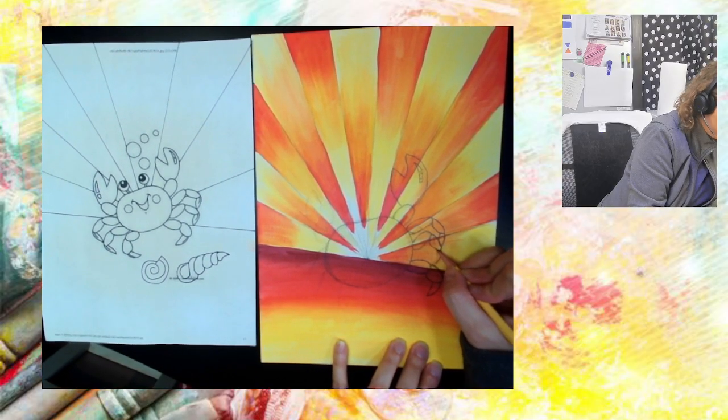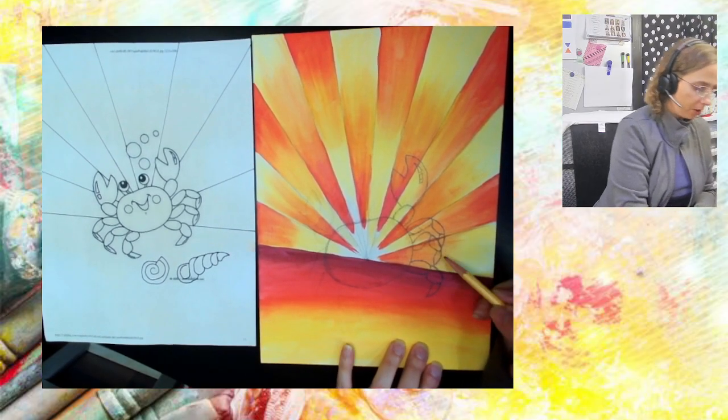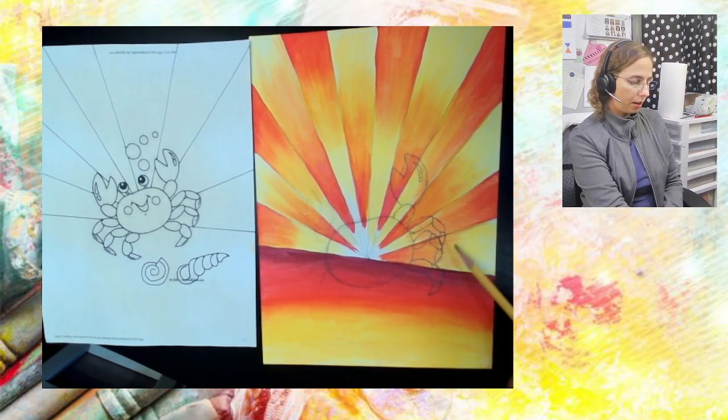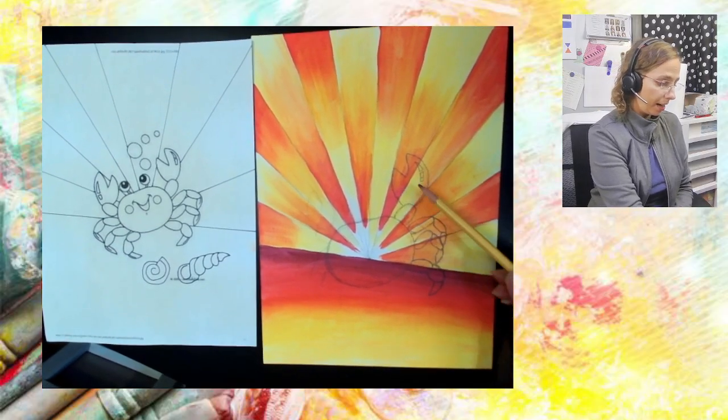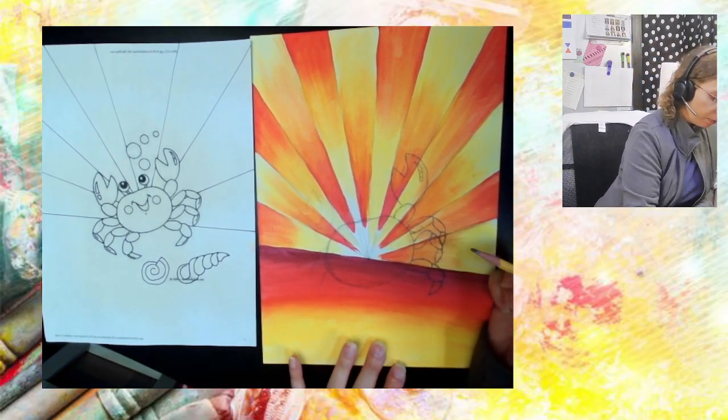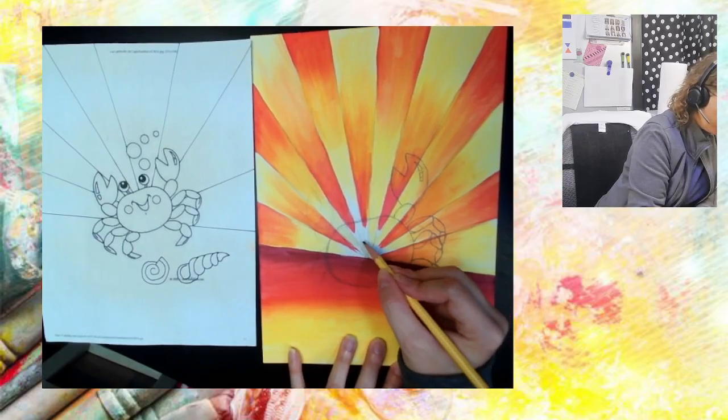Comes down and almost touches. I have him touching there, almost touches there. Okay, so I have that kind of side done. I'm going to come into this middle section.